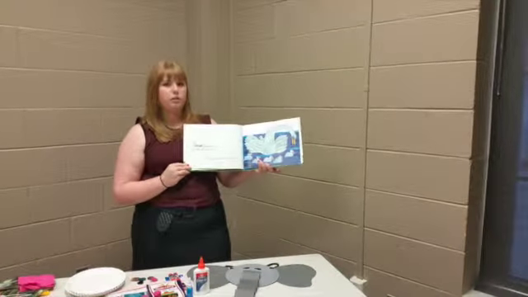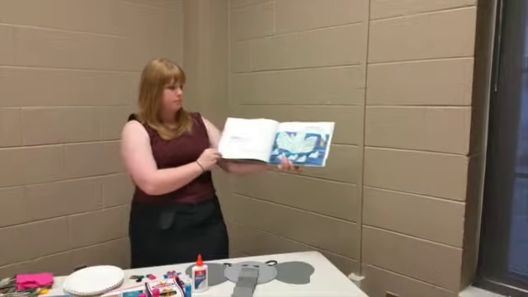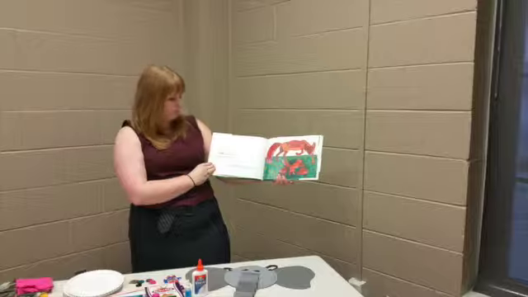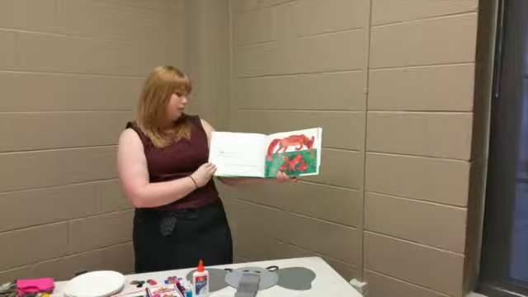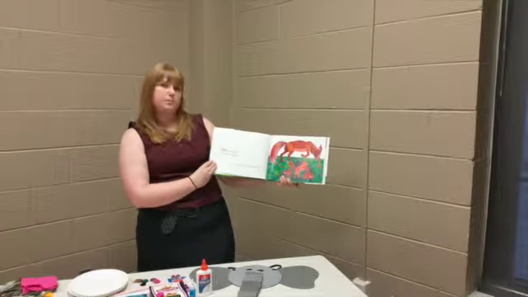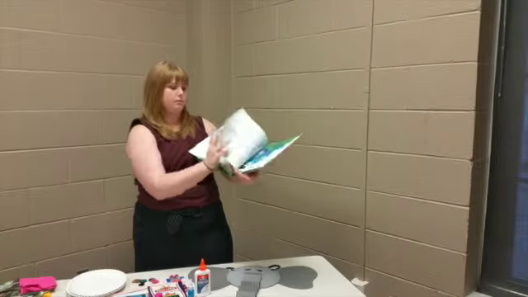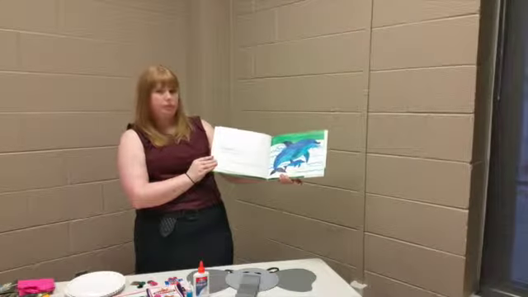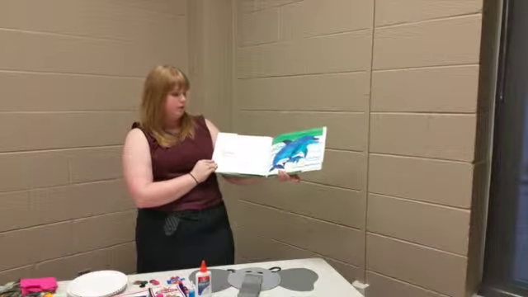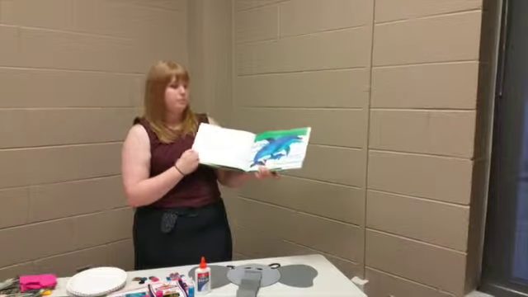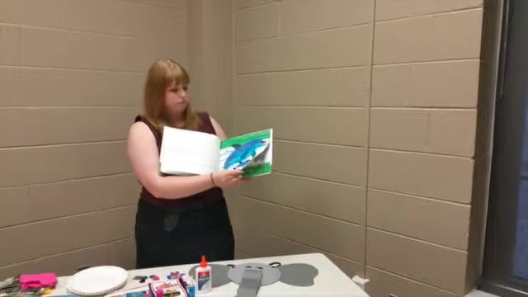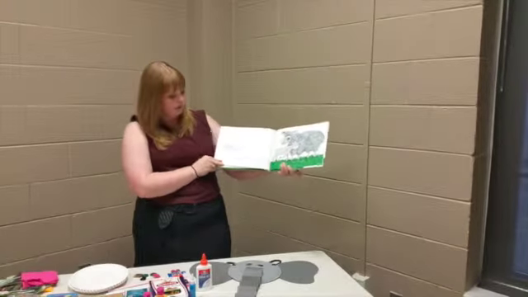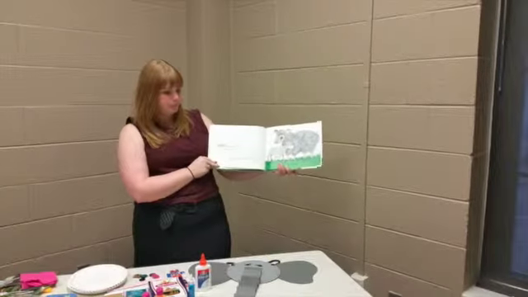Does a fox have a mother too? Yes, a fox has a mother, just like me and you. Does a dolphin have a mother too? Yes, a dolphin has a mother, just like me and you. Does a sheep have a mother too? Yes, a sheep has a mother, just like me and you. Does a bear have a mother too?